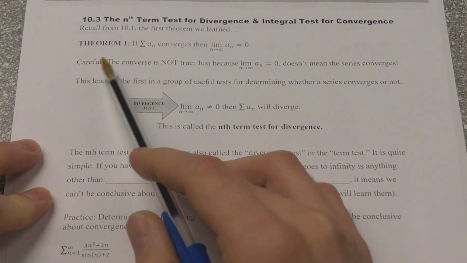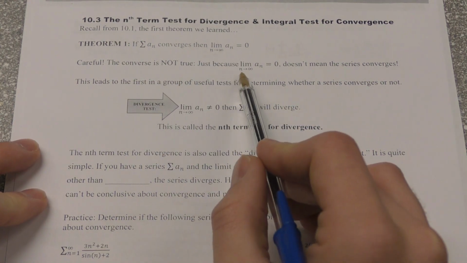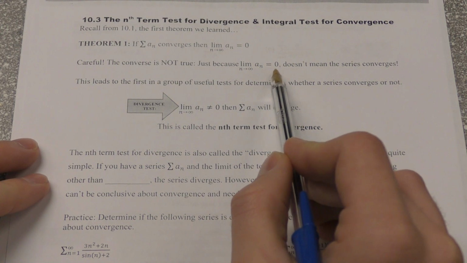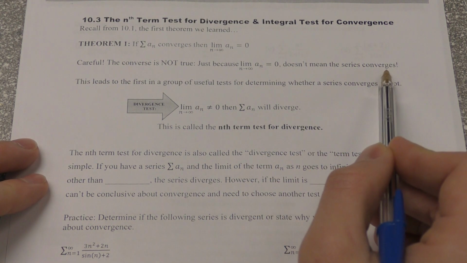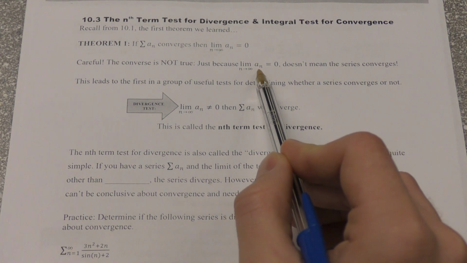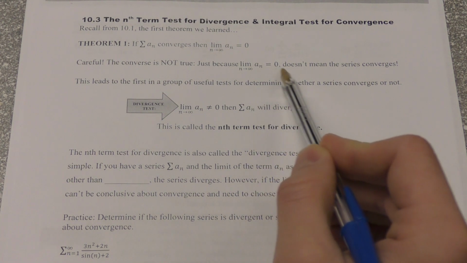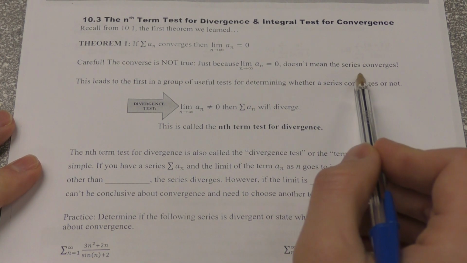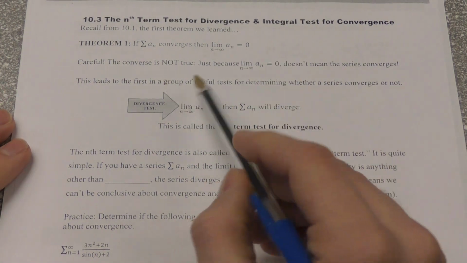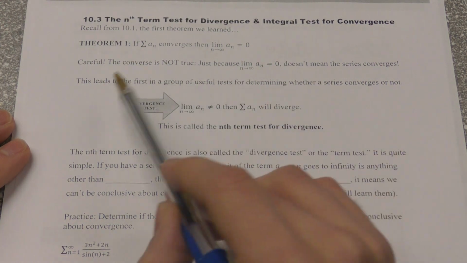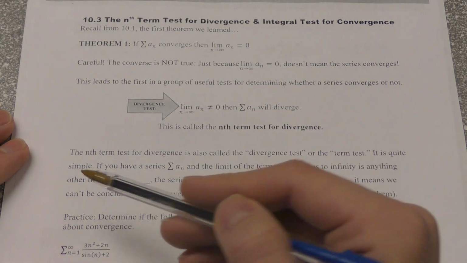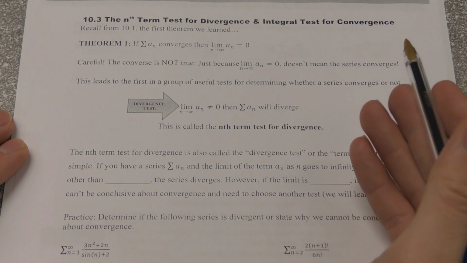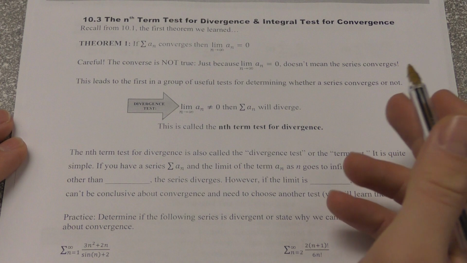But I said be careful, because the converse is not true. If you find that the limit of the nth term is 0, that doesn't necessarily mean the series converges, because the limit of the nth term could be 0 but there are ways, as we'll see, that the series still won't converge. However, this theorem does lead us to an important conclusion, and the first in a group of useful tests that we'll use to determine whether or not a series converges.